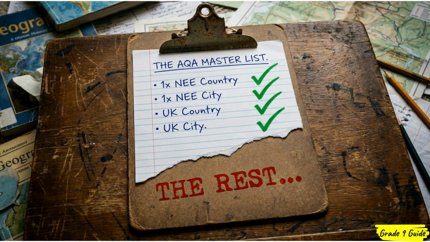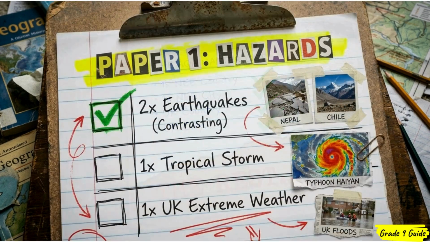So Rio, Brazil, London and the UK cover almost all of your human geography paper. What about the rest? To be completely bulletproof, here is the definitive, absolute minimum list of everything else you actually need to learn. For paper 1, you need 2 contrasting earthquakes, like Nepal and Chile, 1 tropical storm, like Typhoon Haiyan, and 1 UK extreme weather event.